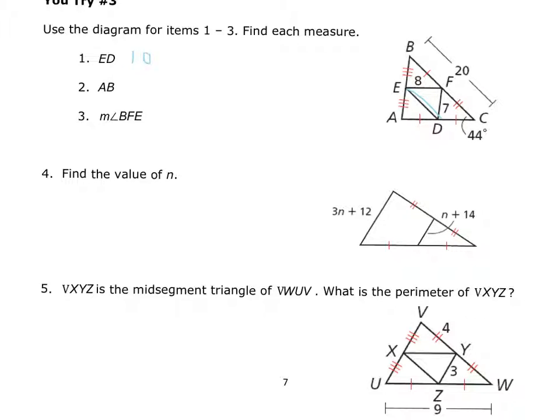Okay, let's try AB. Well, we know AB is parallel to FD. So we know that AB is twice the length of FD. And since FD is 7, we want to multiply that by 2 to get our length for AB. Okay, let's try our last one.